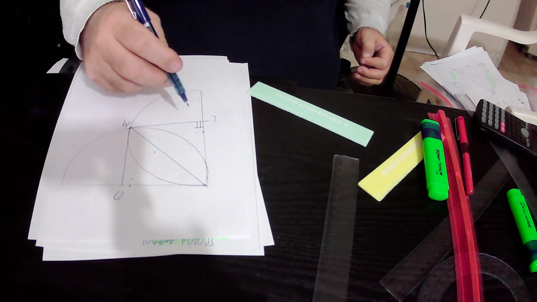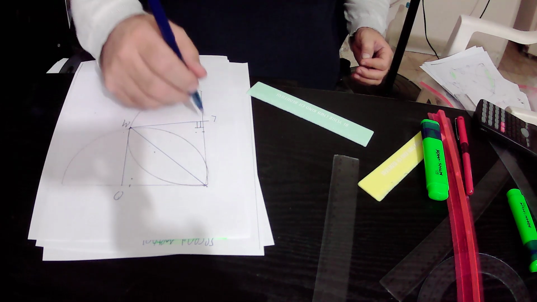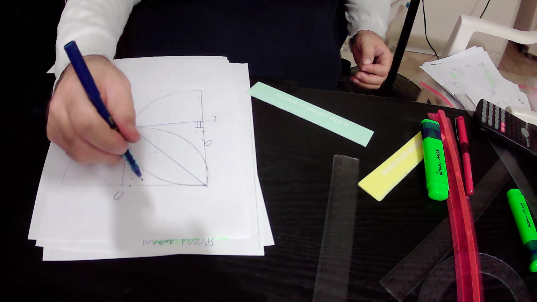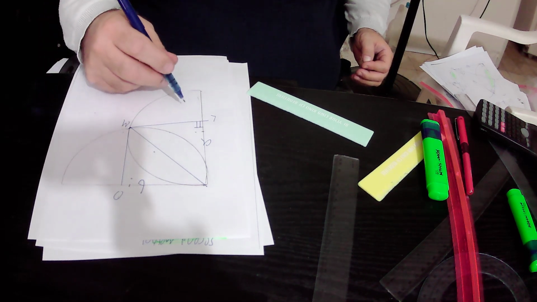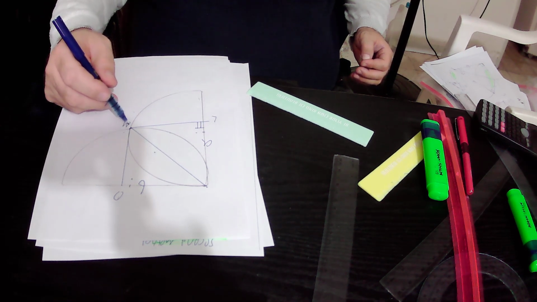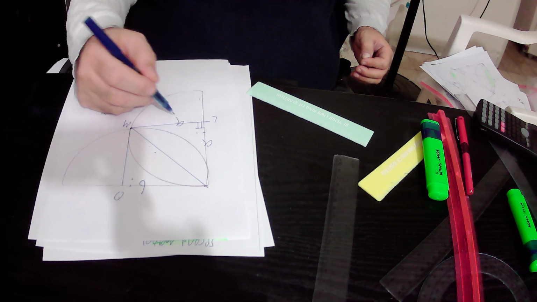So first of all, we define the radius of this semicircle as A, and we define the radius of this semicircle as B. This is also a radius, because it starts from the center of the circle and ends at point M, that is a point on the semicircle itself, so it is also equal to A.